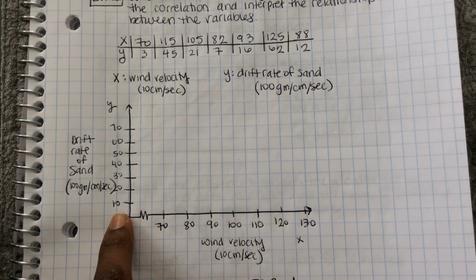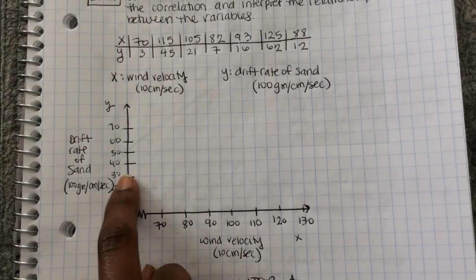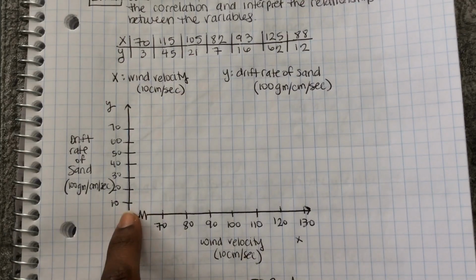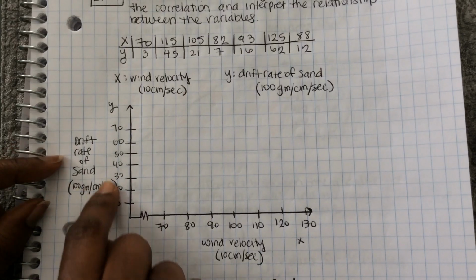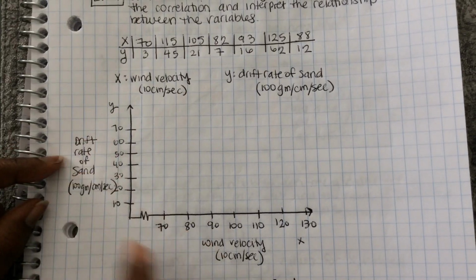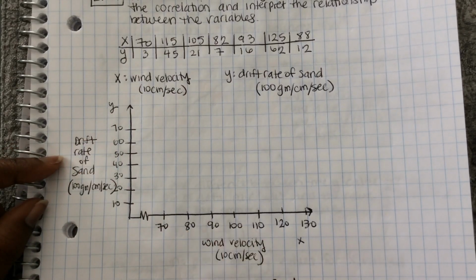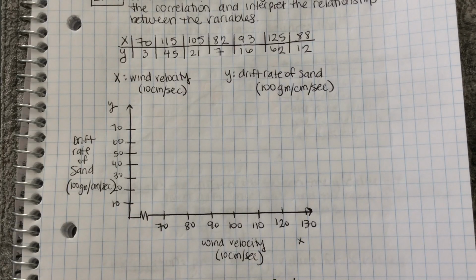And my y values, since they're all between 0 and 70, I just went by tens. I didn't need a scale jump here. So don't forget to label your axis with what each variable is. So now that I have my axis labeled, that's really the battle. Now I can plot some of these points. I'll do them in a different color.